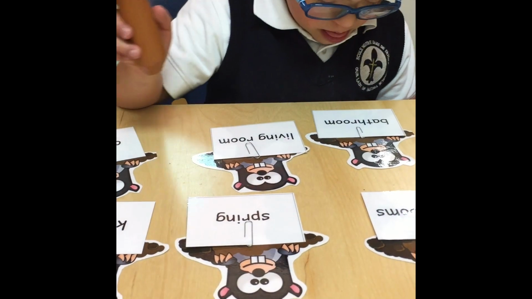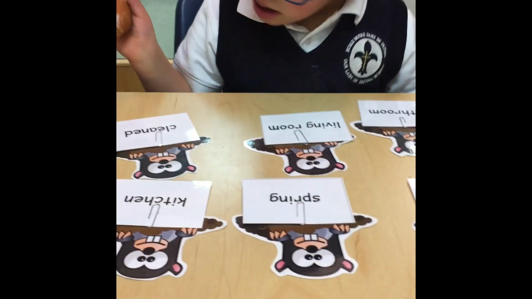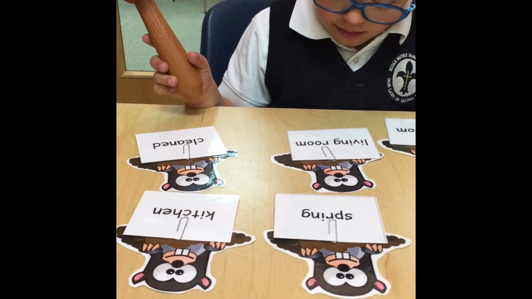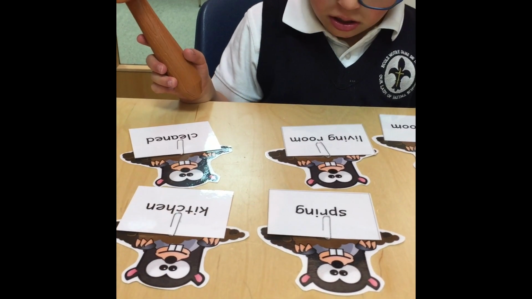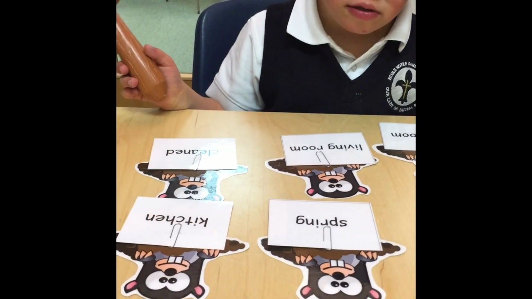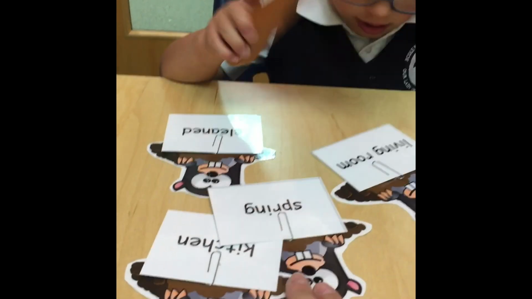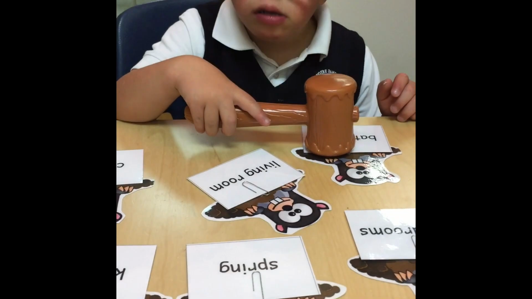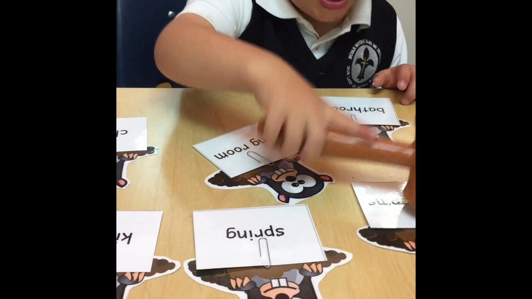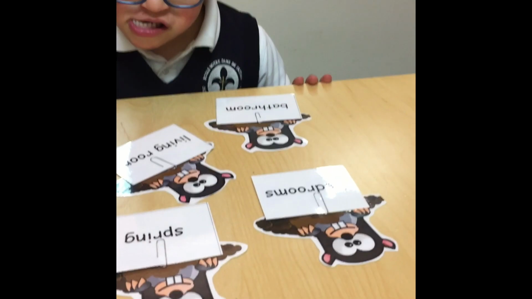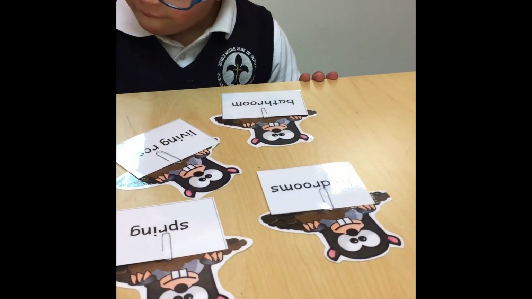Bathroom. Spring. Cleaned. We will do this thing. We're going to do it again. Kitchen. Living room. Spring. Oh, spring? Oh, no. There. Spring. Good job. And bathrooms.